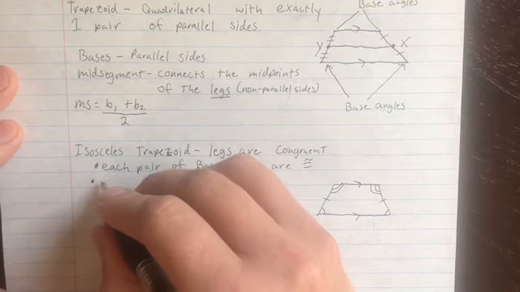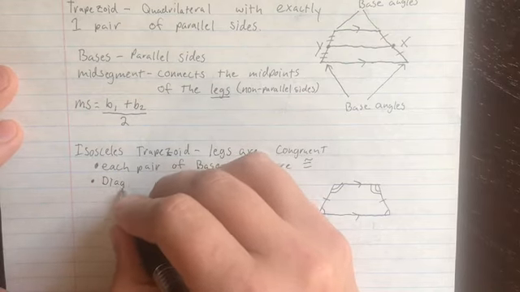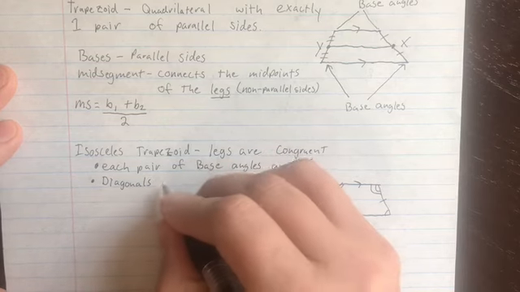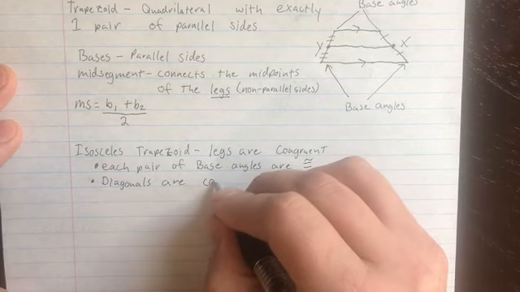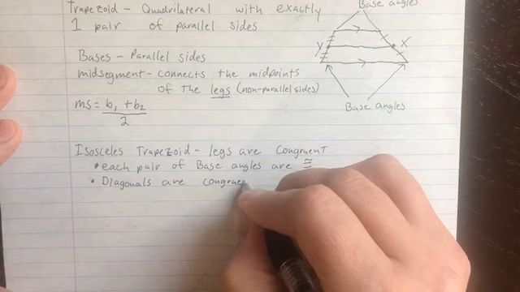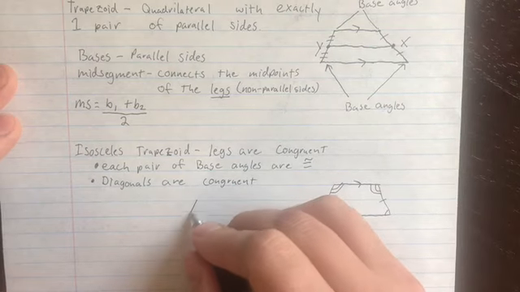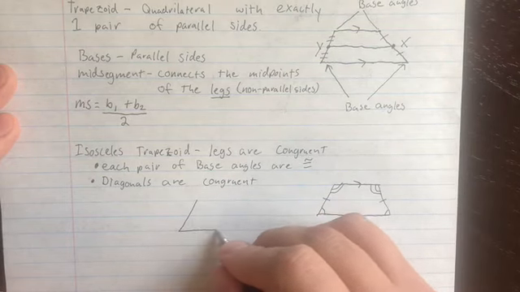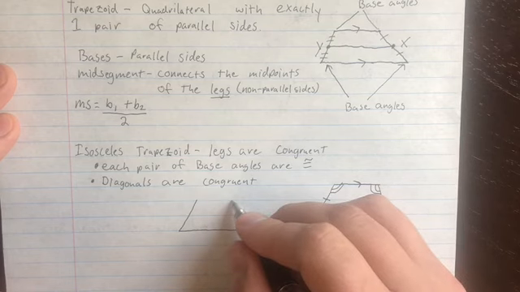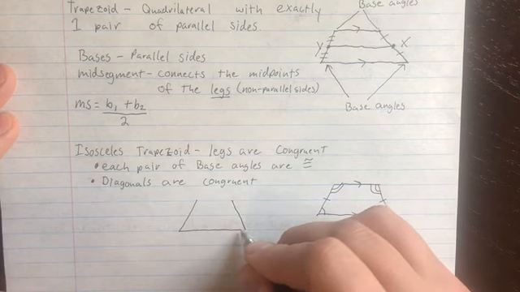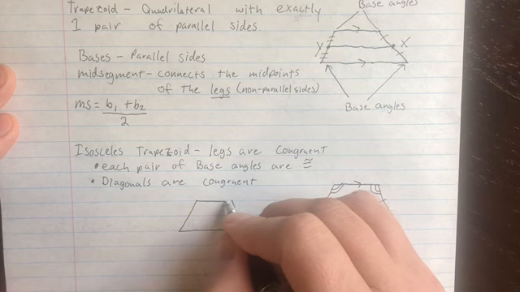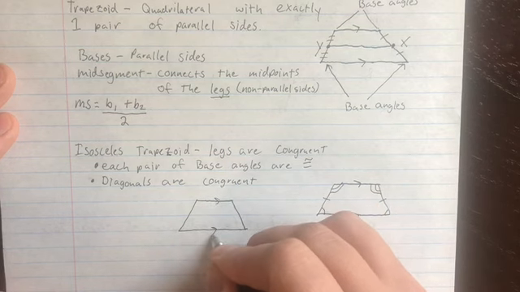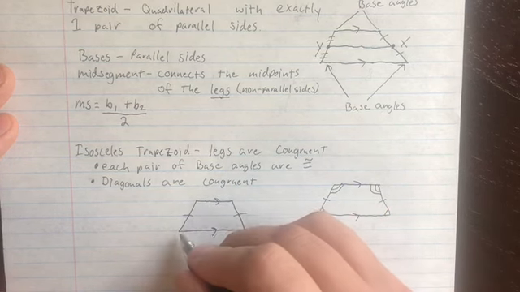In an isosceles trapezoid, the diagonals are also congruent. Kind of obvious by looking at the picture. So here I will draw in another isosceles trapezoid. Parallel, parallel, legs congruent.